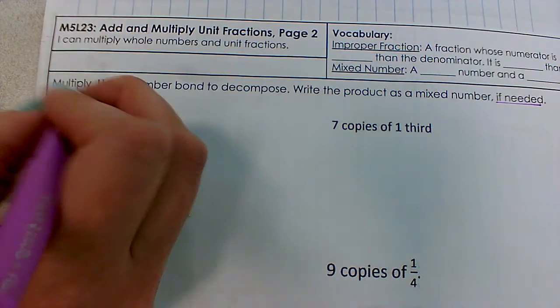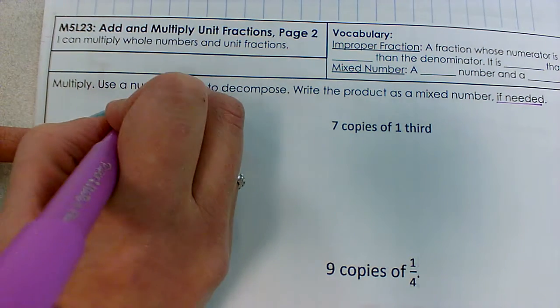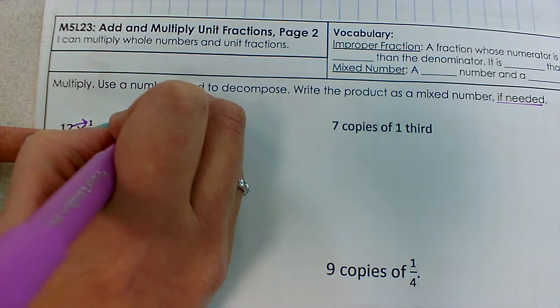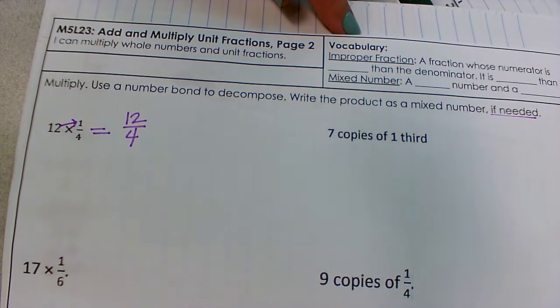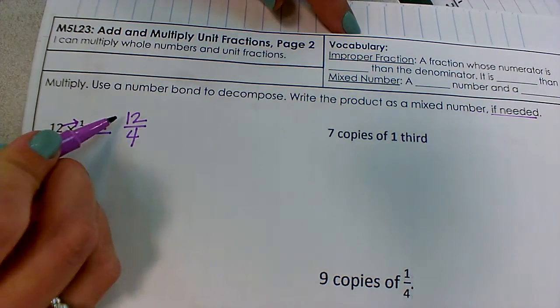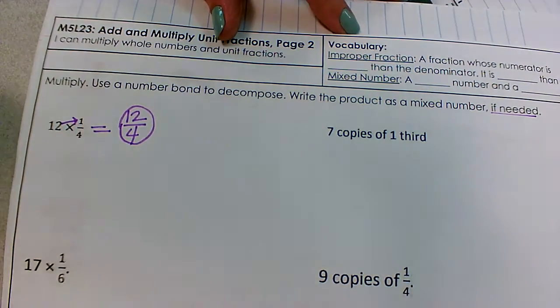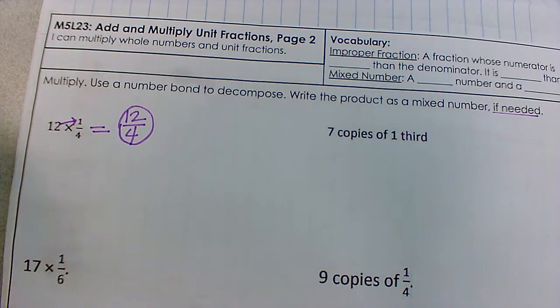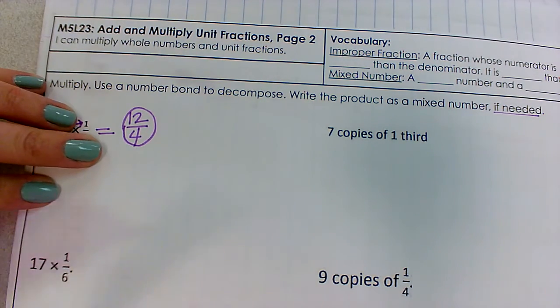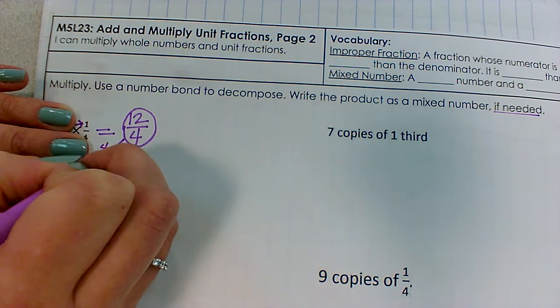12 times 1/4. I can tell already when I take 12 times 1 that I'm going to get 12/4. Can I be done with that, friends? If you said no, you're correct, because remember, an improper fraction has a numerator that's greater, and so I've got to change it, and we need to write it as a mixed number. So my goal is to find all the wholes I can pull out. So I'm going to pull out a whole, and that would be 4/4.